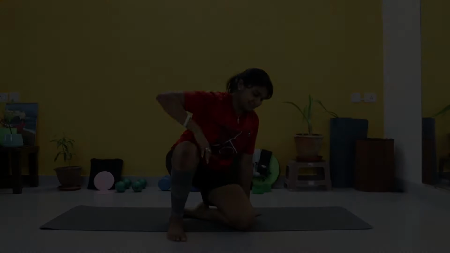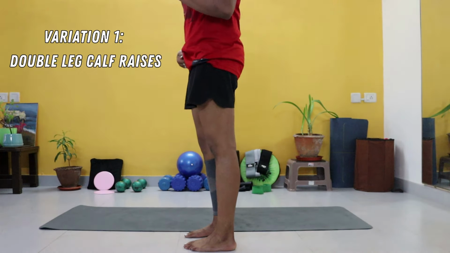So pick and choose what you need to do according to your fitness level, alright? And I'm also going to be zooming in on my legs so that you can see it properly and you can see how I'm doing the exercise. So forgive me if you can't see my entire self. So now the first one's the most basic option.